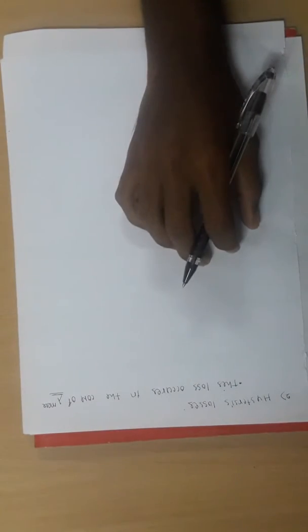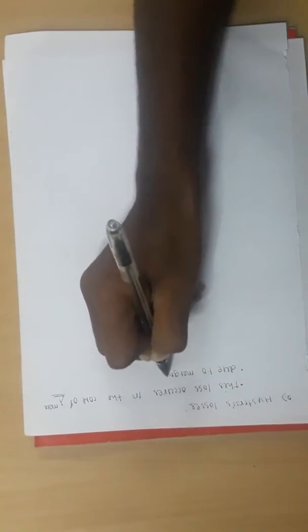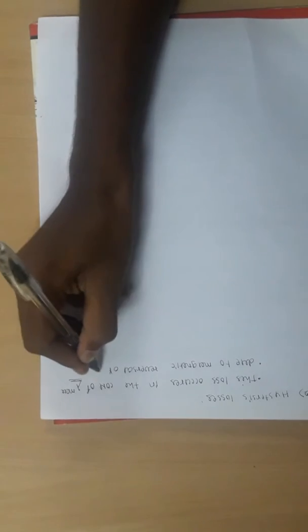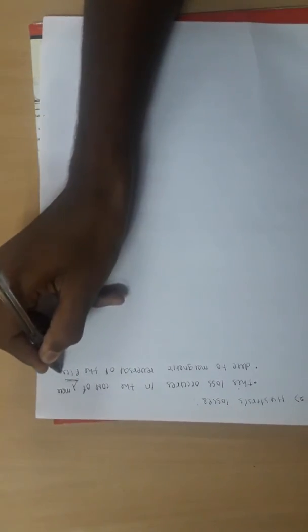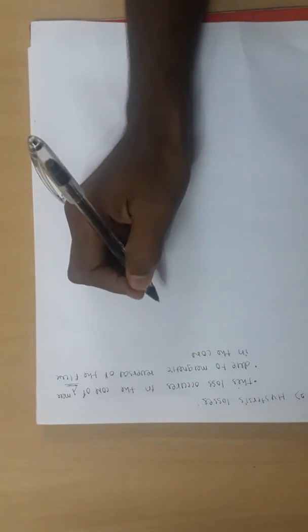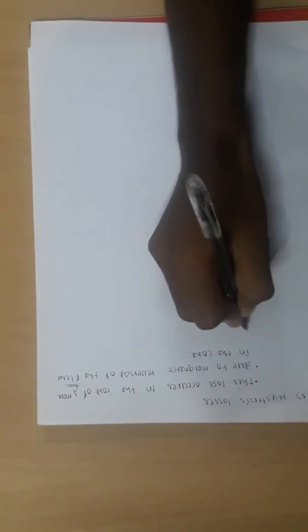In short we can write it like this: due to magnetic reversal of the flux in the core, the power is dissipated as heat.